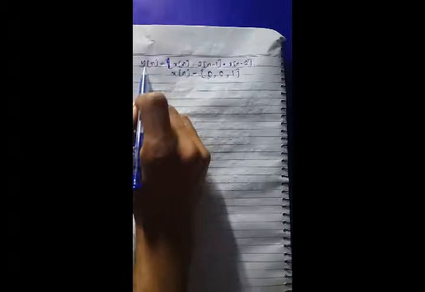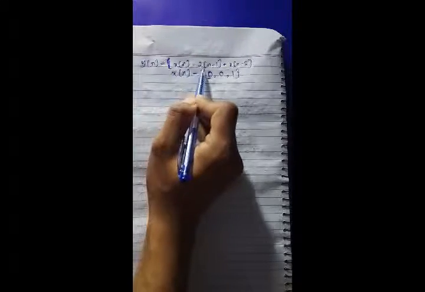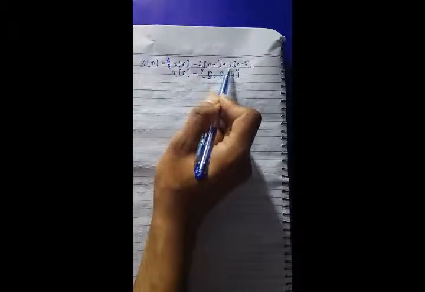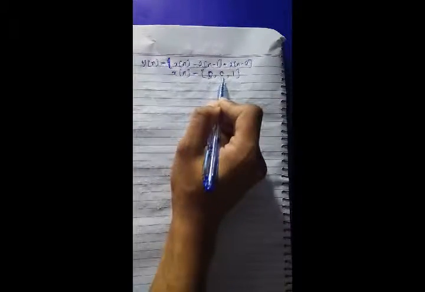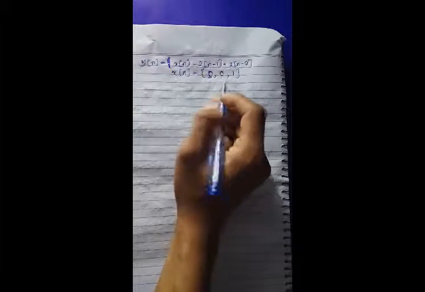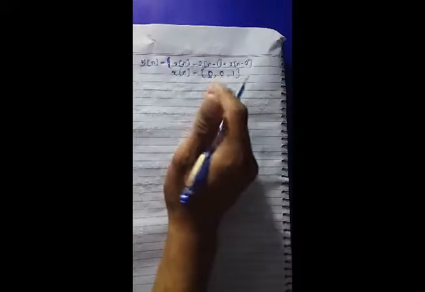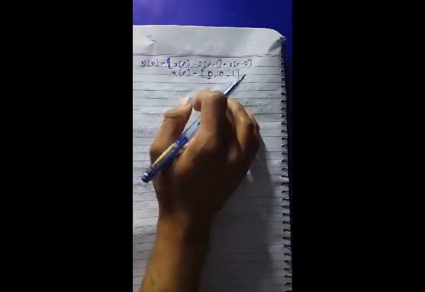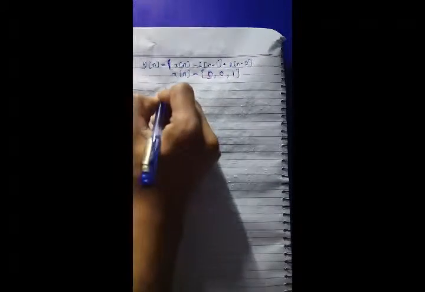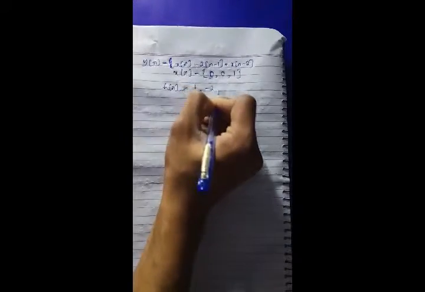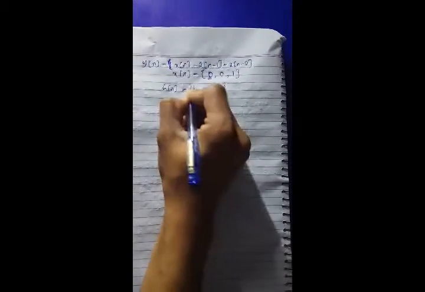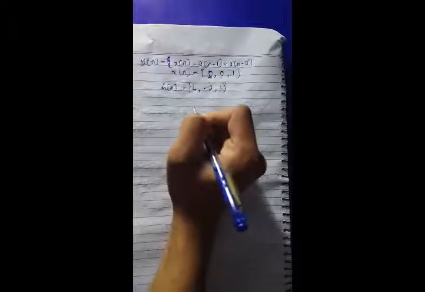Now we have another example. We have the system y of n is equal to x of n minus 2 into x of n minus 1 plus x of n minus 2, and we have the signal x of n: 0, 0 and 1. So we can solve this example with the help of convolution. So the impulse response of this system should be 1, minus 2 and 1, where this is the 0 index value.